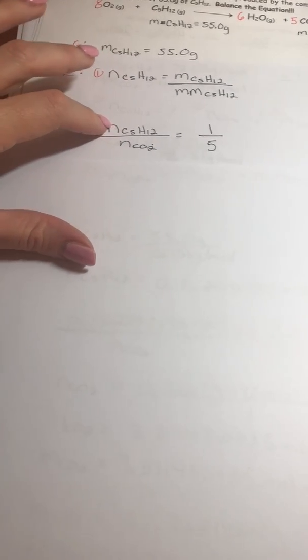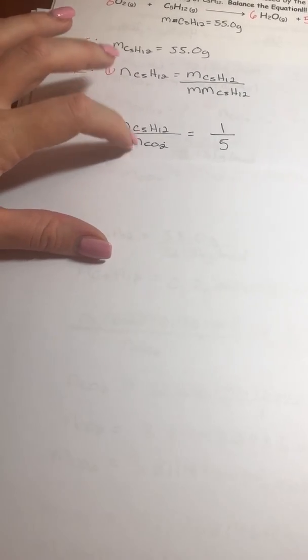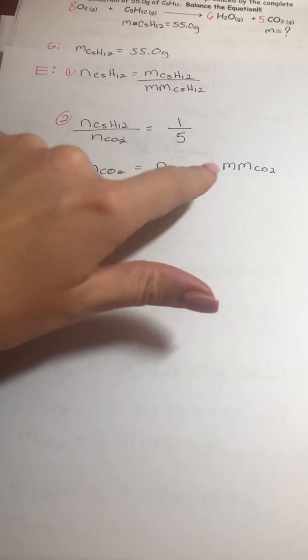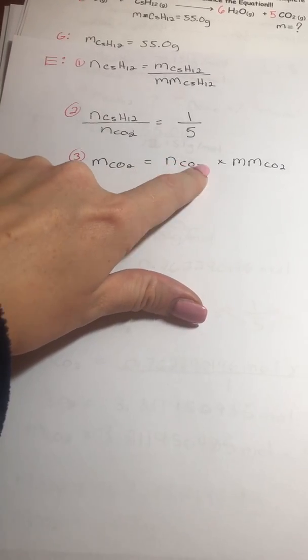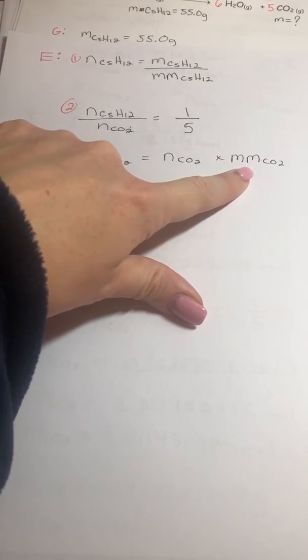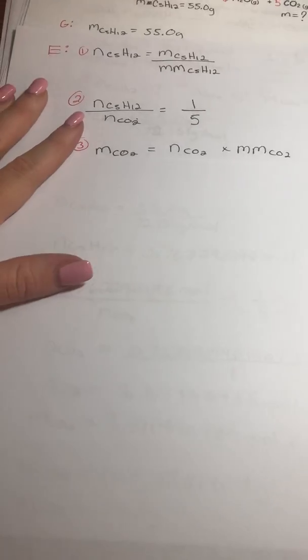Okay, so my first equation to get the moles of C5H12 is to do the mass of it divided by the molar mass of it. Once I do that, I can use my stoichiometry equation to relate the moles of my known compound and the moles of my unknown compound. After I get my moles of my unknown compound, CO2, I can plug it into the mass equation. So the moles of CO2 times the molar mass of CO2, and that will give me the mass of CO2.